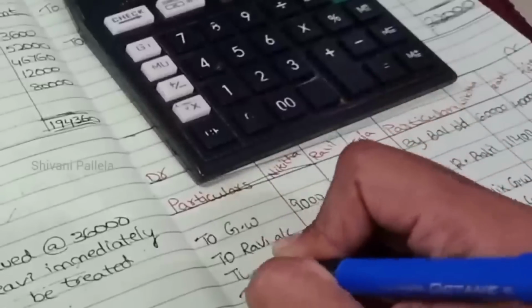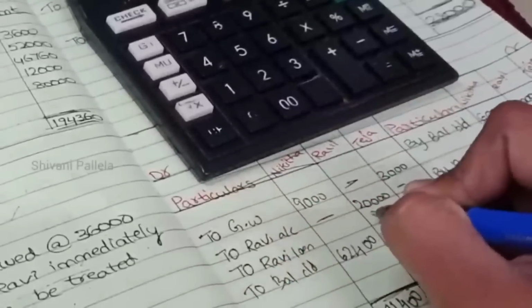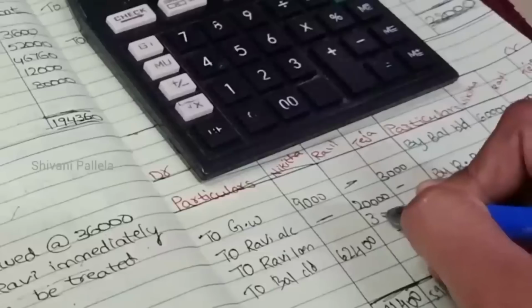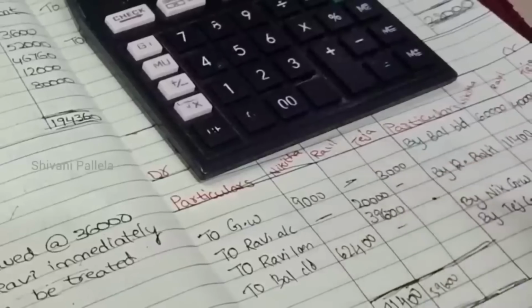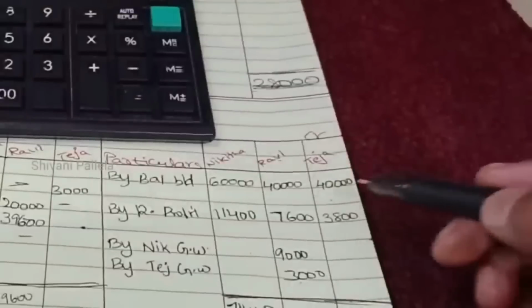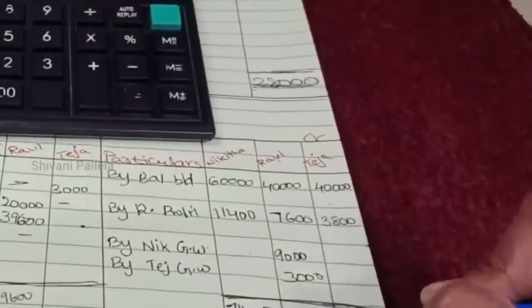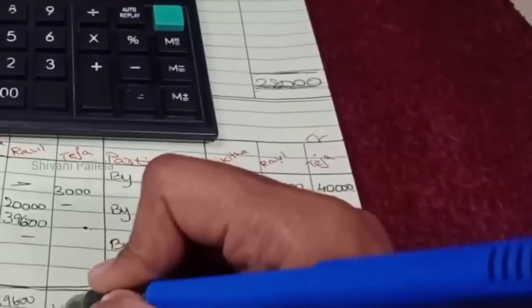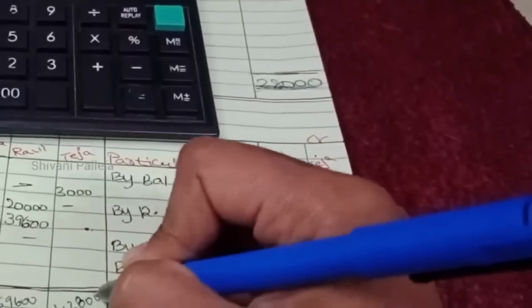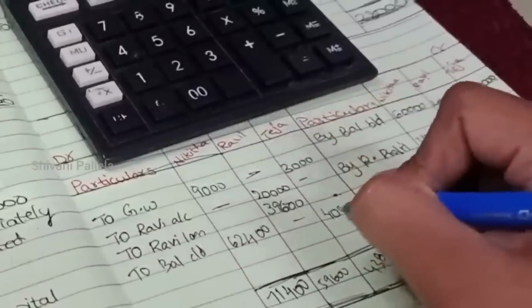So here we are writing Ravi's loan account, 39,600. Here I am adding Teja also, 43,800 minus 3,000, so it is 40,800. That is the carried down balance.